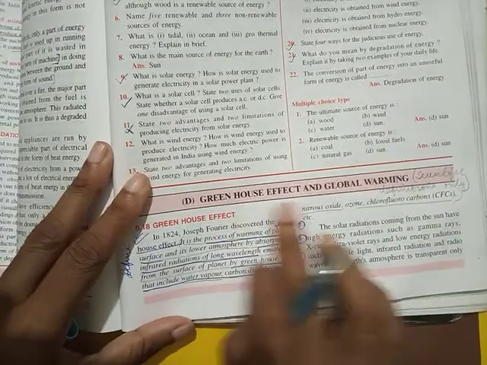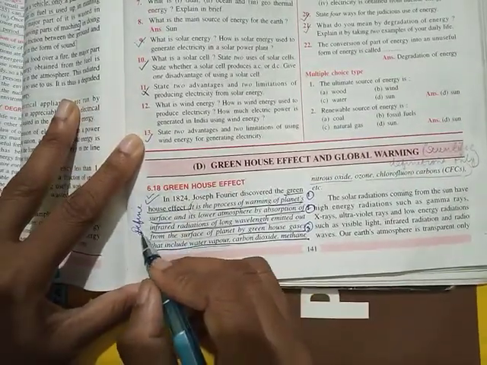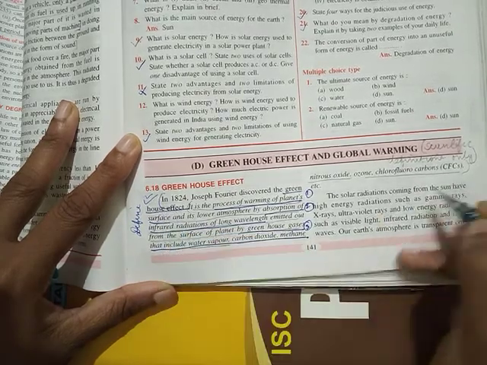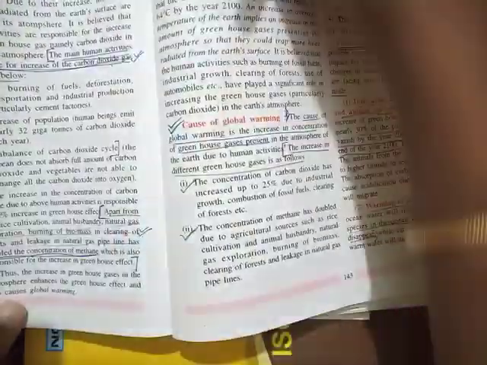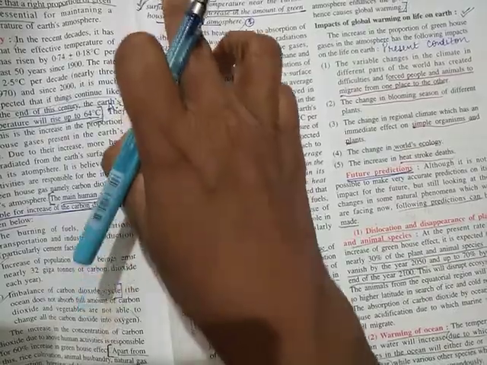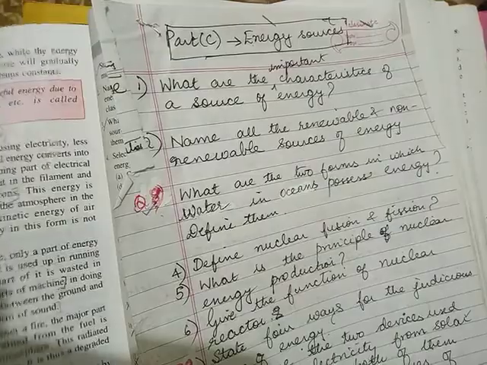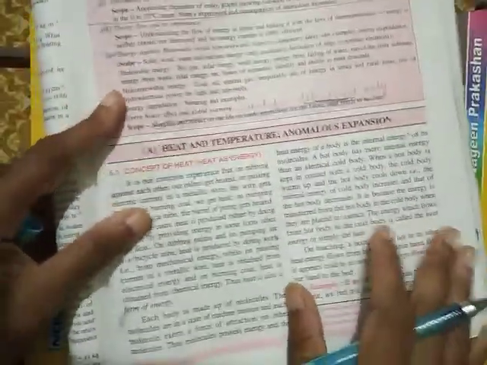And coming to D part, you just have to do two definitions: greenhouse effect and global warming. The definition of greenhouse effect is here; it has 3 points, from here to here. And the definition of global warming is here. It's enough if you study only these two definitions. So from D part, only these two definitions will come. Mostly, focus mainly on the A part.